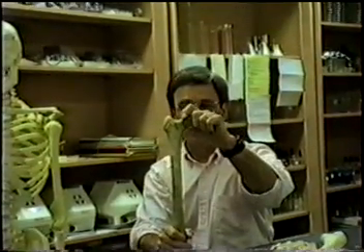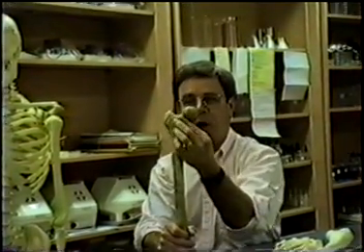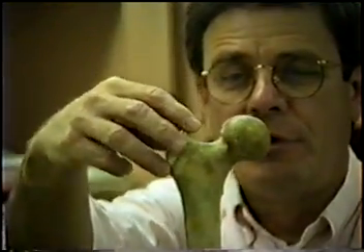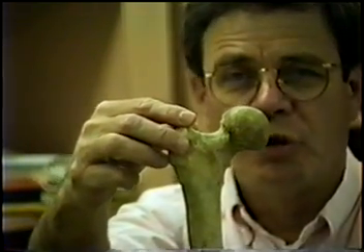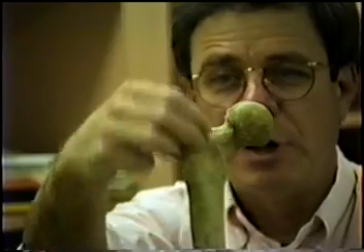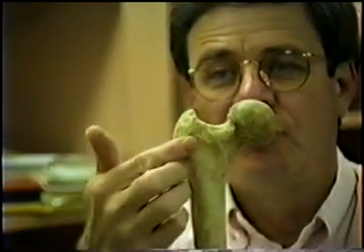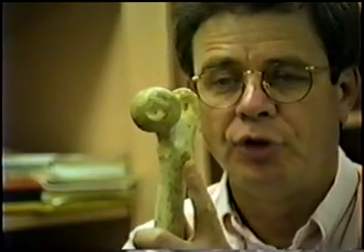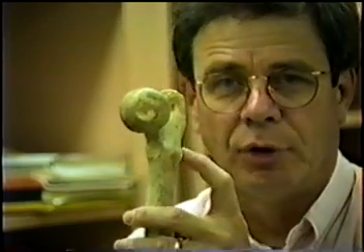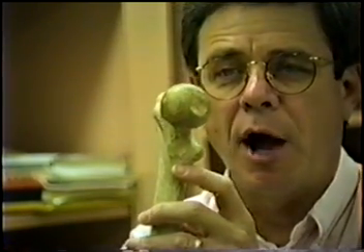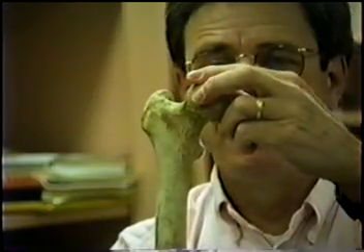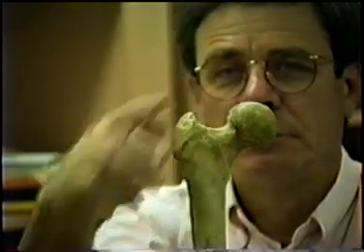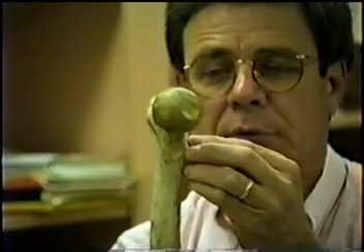First of all, again, the large rounded head. And then we've got a neck. Then two rather large bumps. This one extending out laterally, which can be felt sticking out of the side of your hip, is the greater trochanter. So all this is the greater trochanter. And then a smaller one that is visible more posteriorly is the lesser trochanter. So here at the proximal end, the landmarks are the head, the neck, the greater trochanter, and the lesser trochanter.